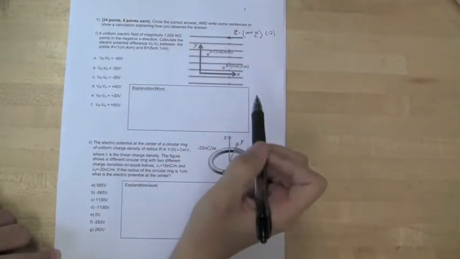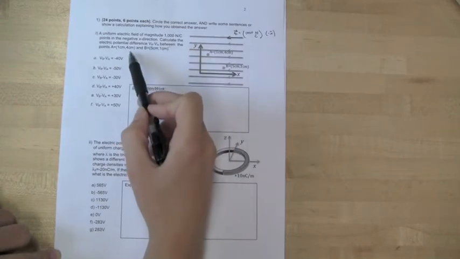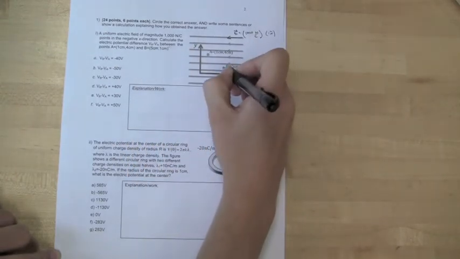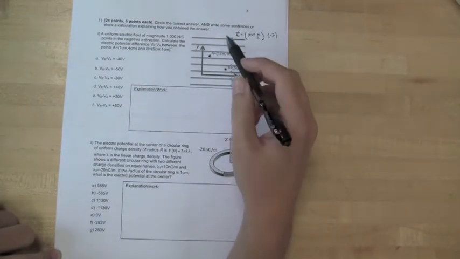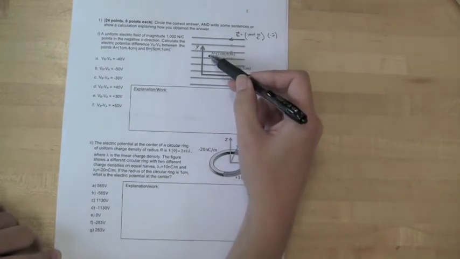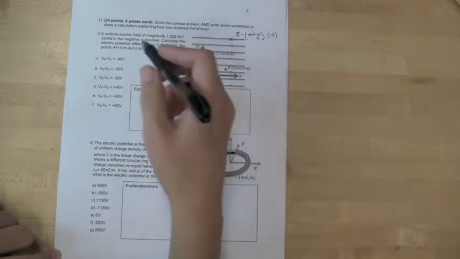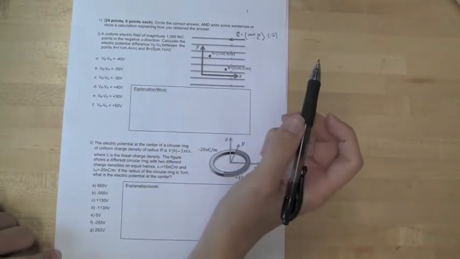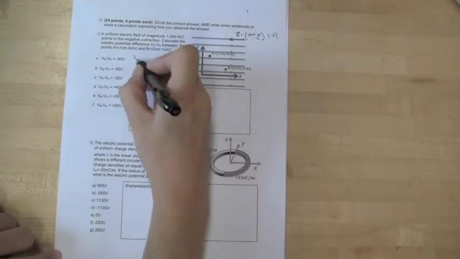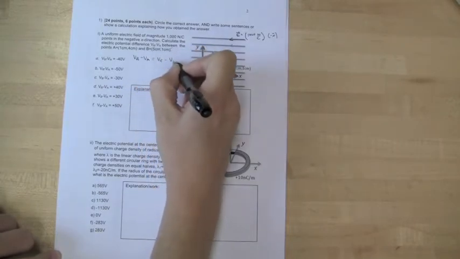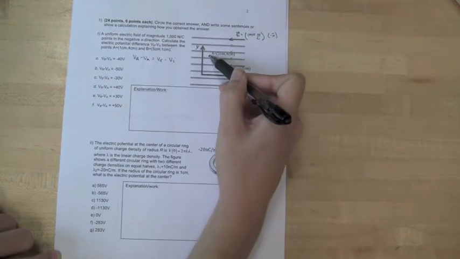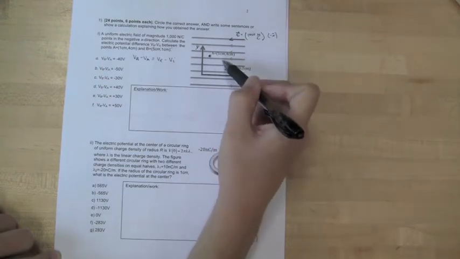Calculate the electric potential difference VB minus VA between the points A and B. So between this point and this point. So the potential difference is the work done to move between these 2 points. So VB minus VA is V final minus V initial. So that means that we're moving from point A to point B.